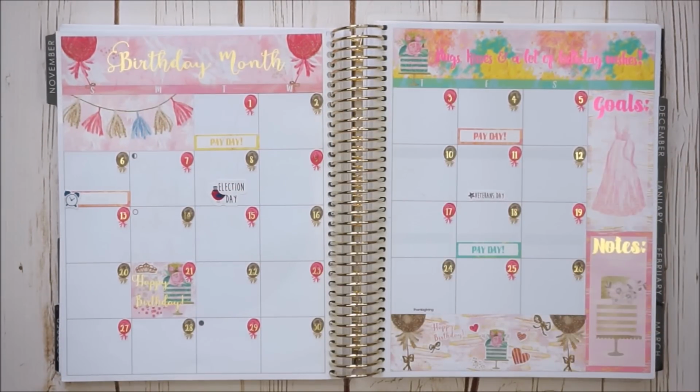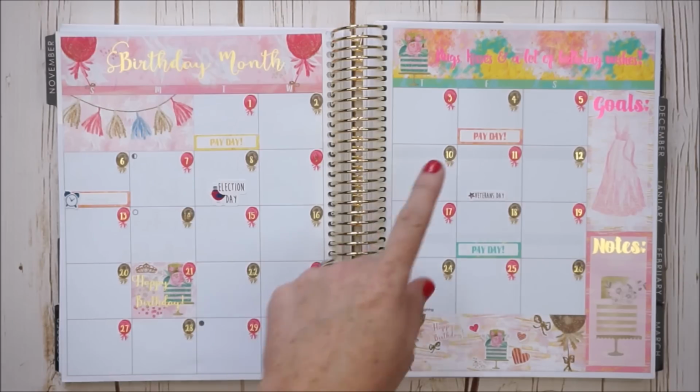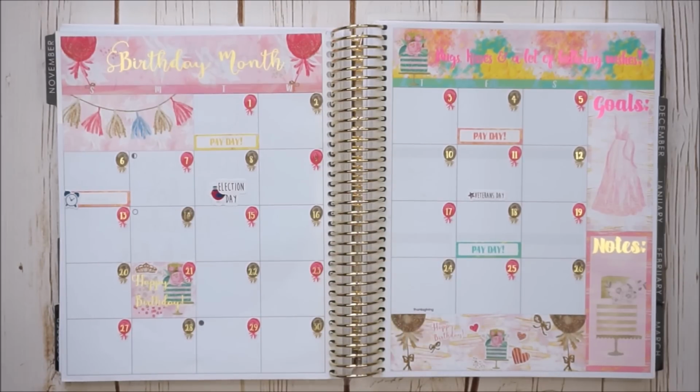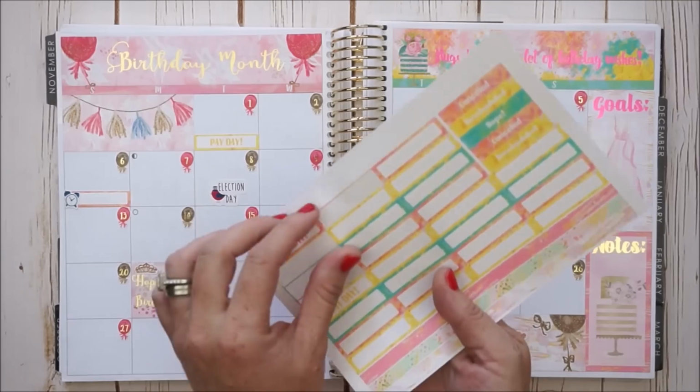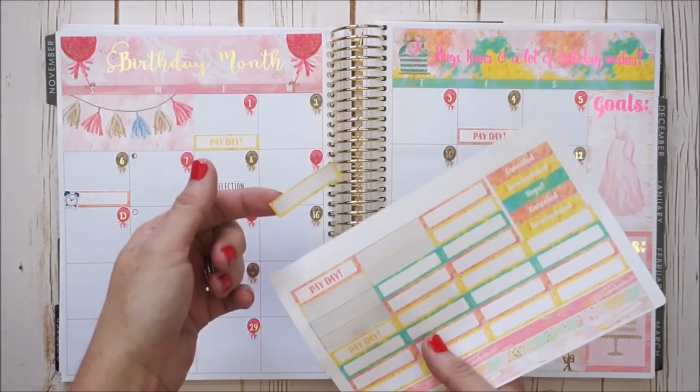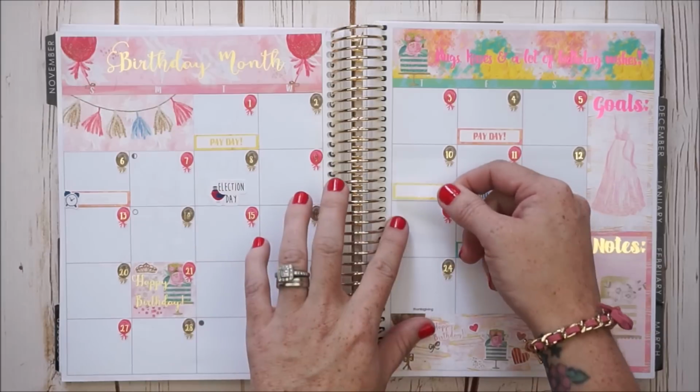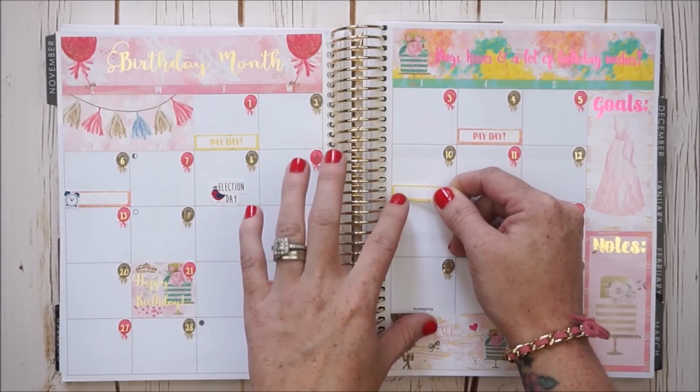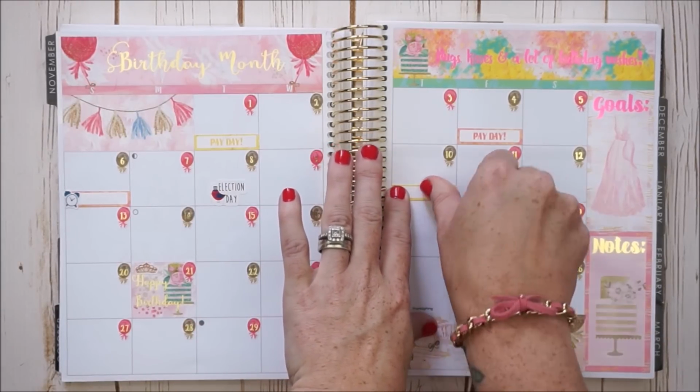Besides my own birthday this month, there's one other birthday I want to mark that is important to me, and that is on the 10th. It is my little niece's birthday, and she's going to be turning 6. So I think I'll take this yellow label and I can write it in.